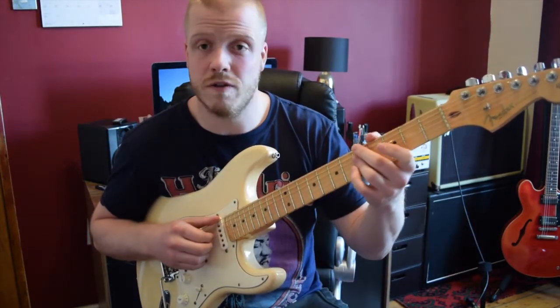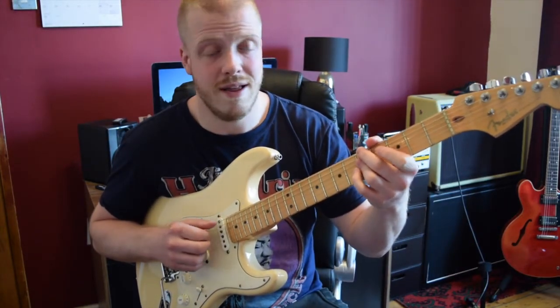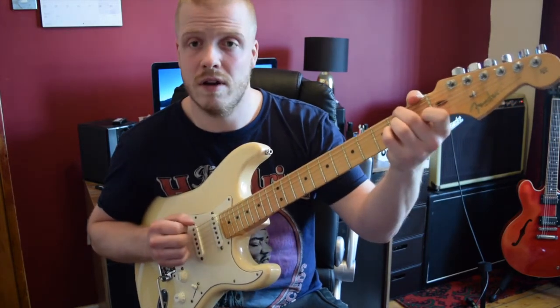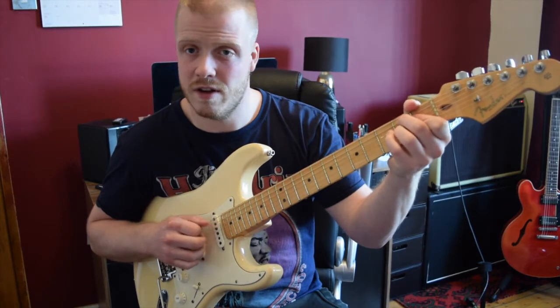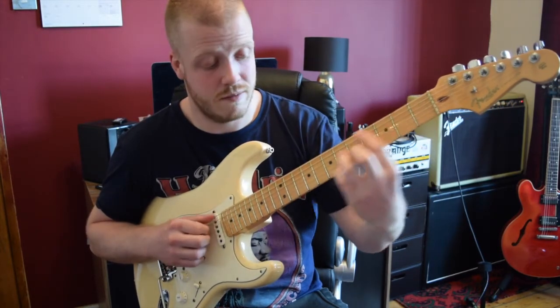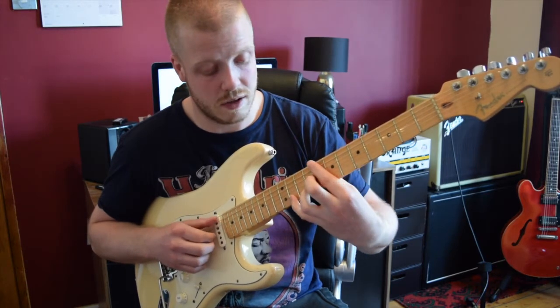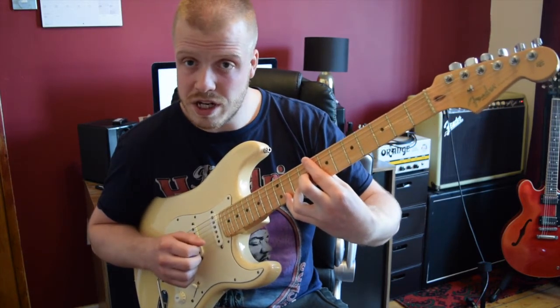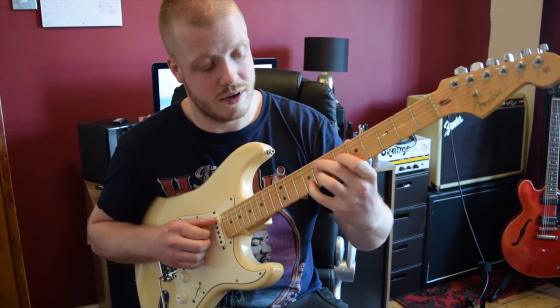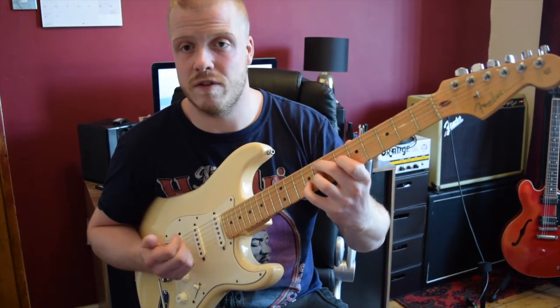Then the bridge goes 2, 5, 1 in G, and then you get a little minor 2, 5, F sharp minor 7 flat 5, B7 flat 9, and then up to E major 7, and then you get the little C altered chord there, which brings it nicely back round to the F minor 7 for the final A section.